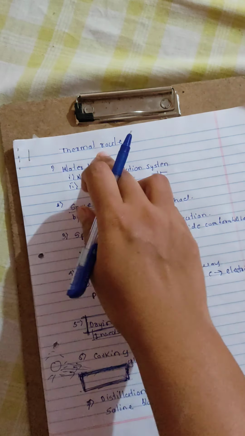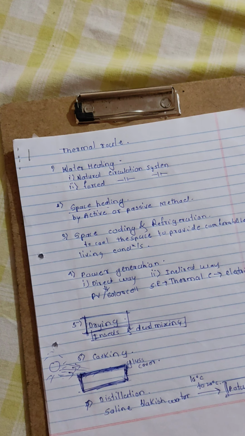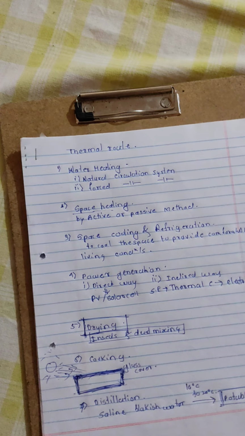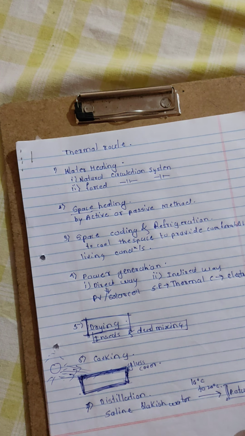These are the different ways of thermal route solar energy utilization. Next time we are going to study solar energy utilization by photovoltaic route.